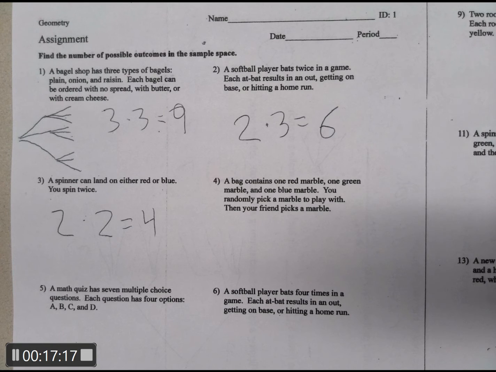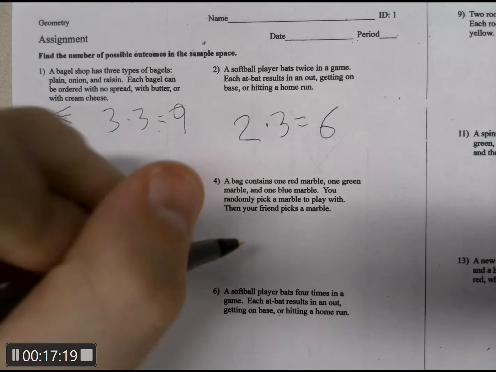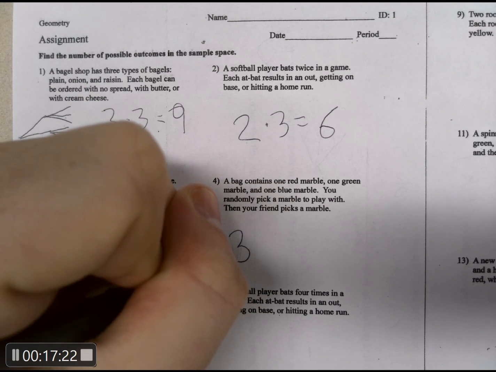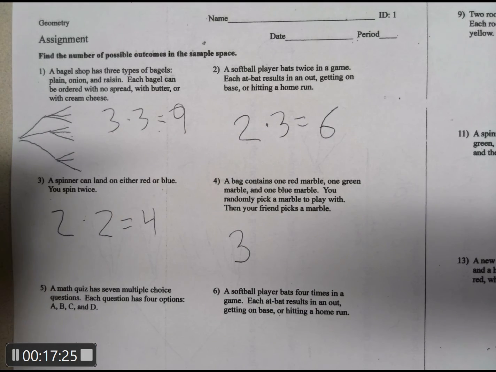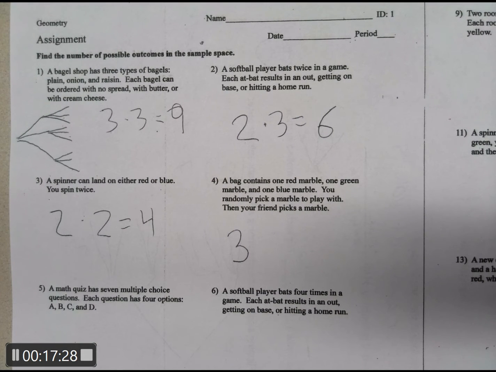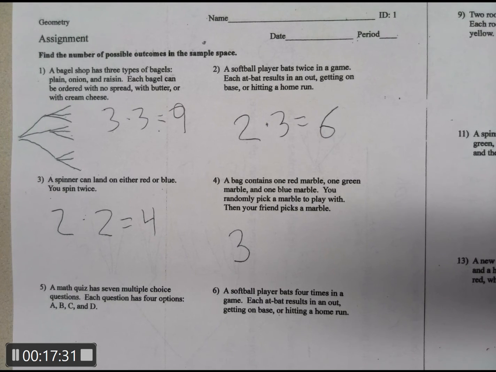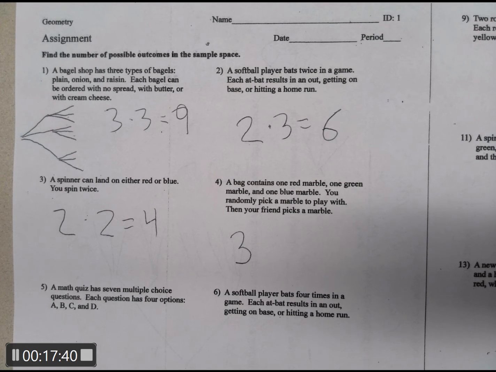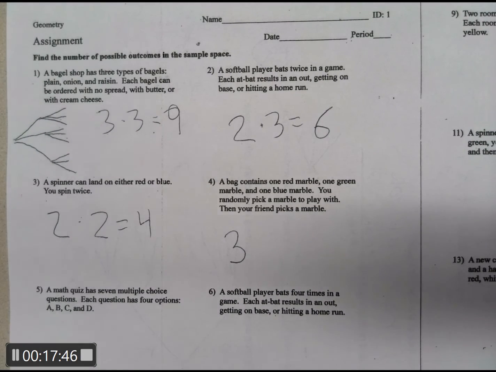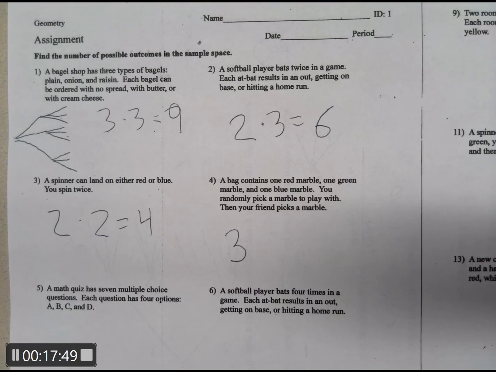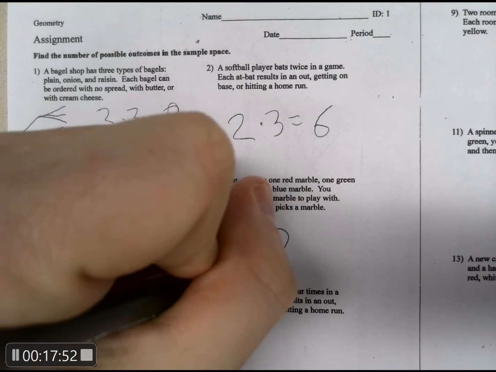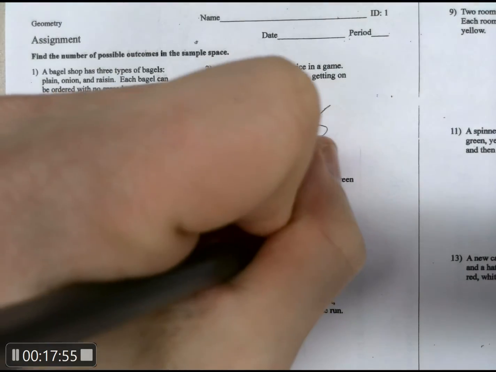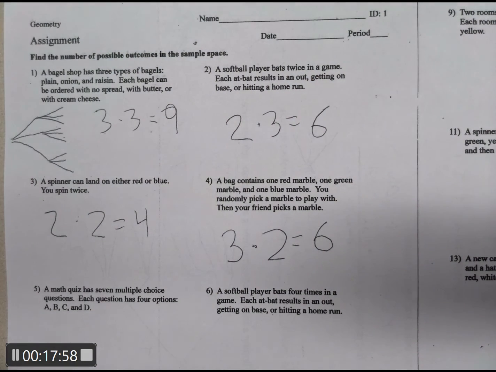Number 4, we have a red marble, a green marble, and a blue marble. That's 3 total marbles. You pick a marble to play with. This one's tricky. After you pick a marble, how many marbles are left? Like 2 marbles left, okay? So I pick a red marble. That means my friend can only pick between green or blue. So after I pick one, they only get 2 choices. That gives us 6 again.